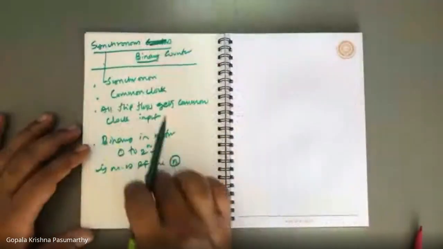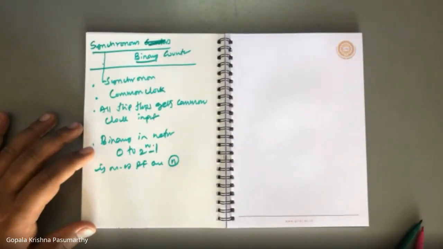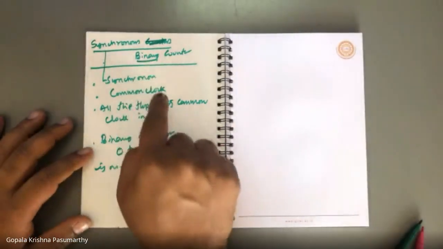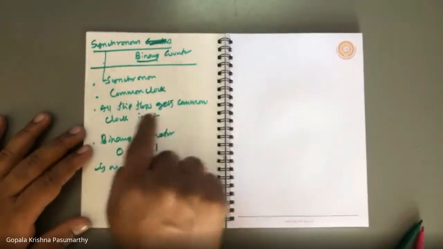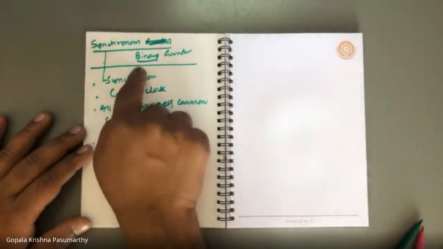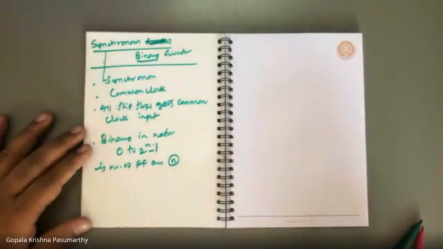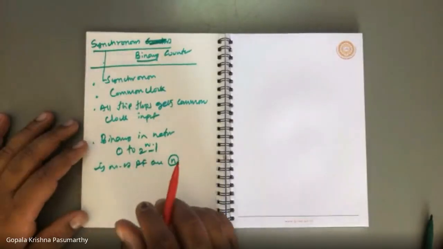In a synchronous binary counter, the logic is very simple. Since it is synchronous, we use a common clock mechanism, and all flip-flops get the common clock input. Understand?